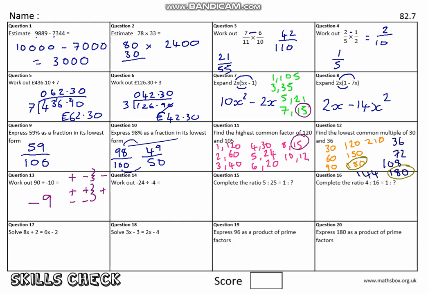Now for this one, again, let's ignore the symbols. 24 divided by 4. So 24 divided by 4 is 6. Okay, so that's part of it. But here I've got a negative and a negative. Now two negatives make a positive. So that means my answer here is positive 6, or just 6 you can write.